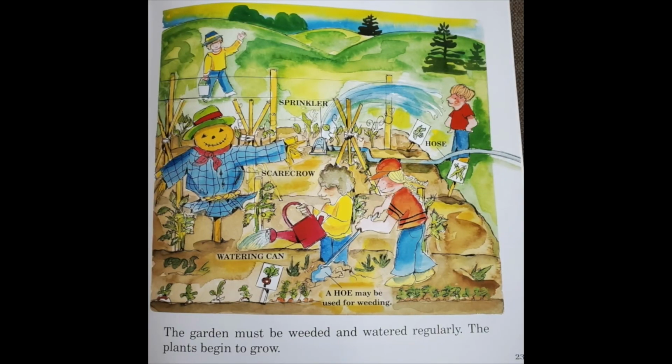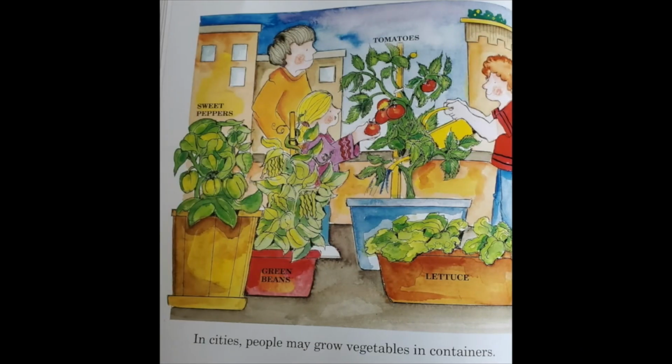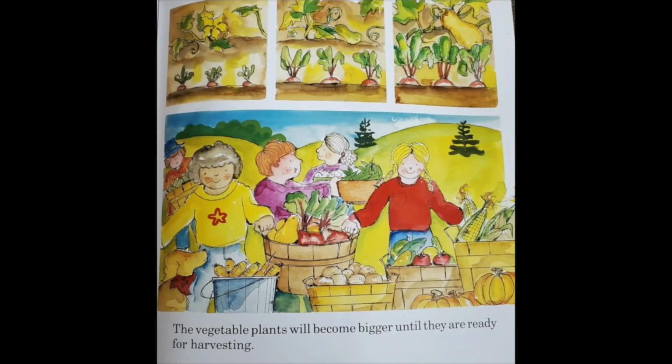The garden must be weeded and watered regularly. The plants begin to grow. In cities, people may grow vegetables in containers. The vegetable plants will become bigger until they are ready for harvesting.